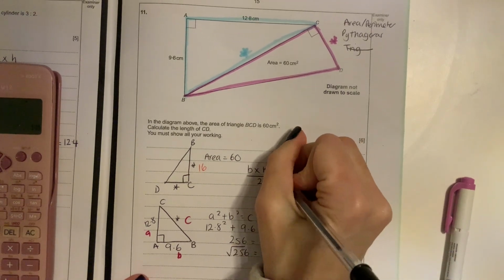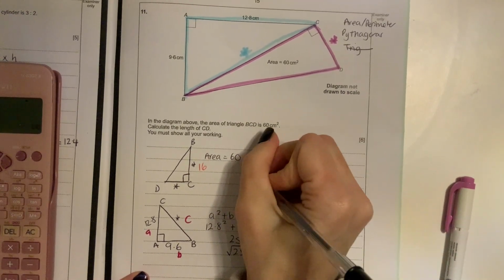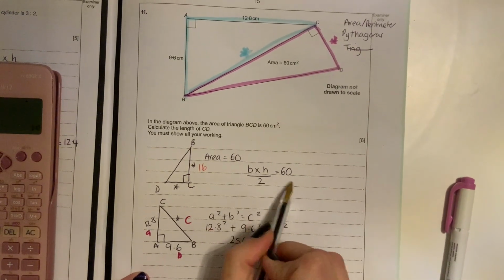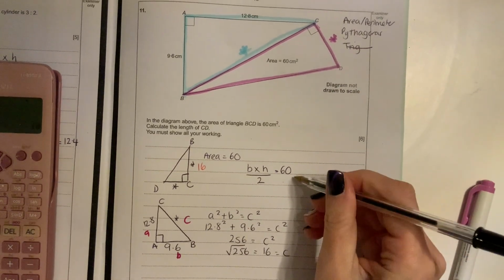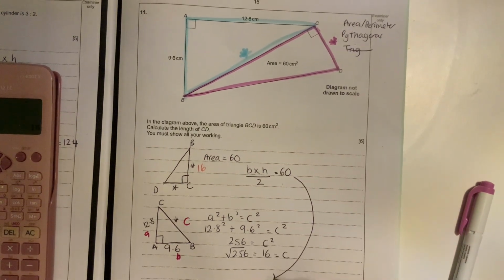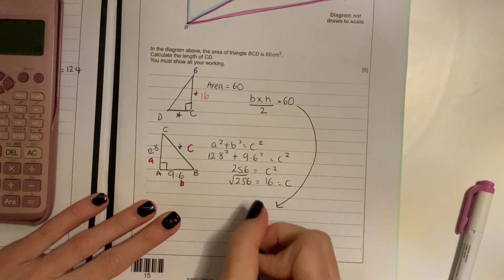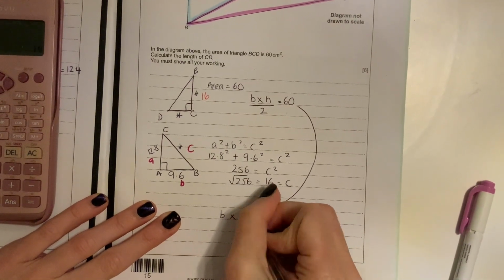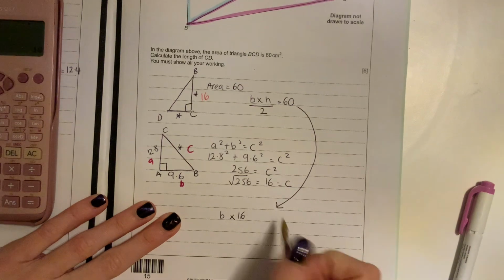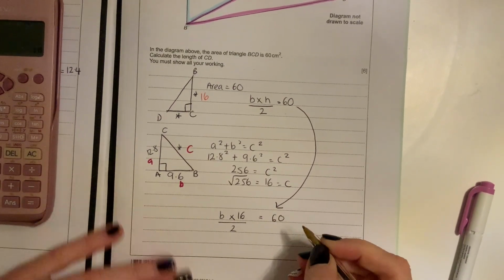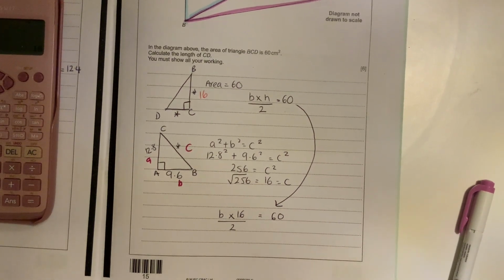So let's come back up to here now. We don't know the base. We know that equals 60 because that is the area. So I'm going to bring this down here now. We've got the base, which we still don't know, times by the height, which we now know is 16, divided by 2 equals 60. So something times 16 divided by 2 is 60.